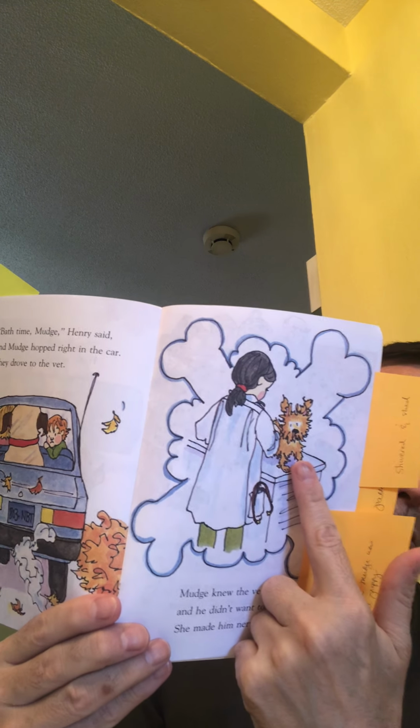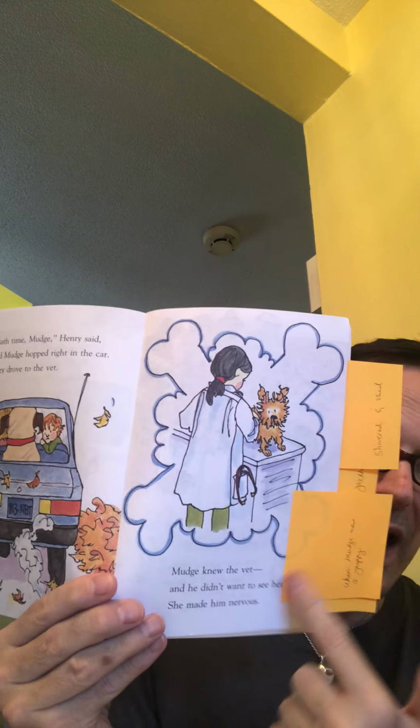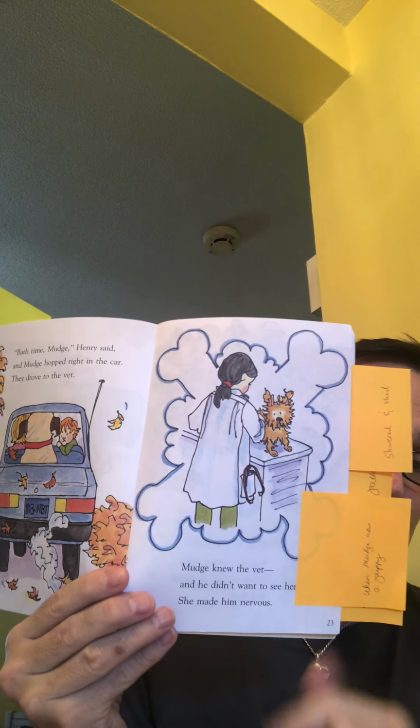Here's another one. It says, bath time, Mudge, Henry said, and Mudge hopped right into the car, and then they drove to the vet. So I guess he had to trick Mudge to get in the car. Mudge knew the vet, and he didn't want to see her. She made him nervous. But look how Mudge is thinking. This was back when Mudge was a puppy. None of that is in the words, but we get to see what Mudge looked like when he was a puppy, when he was at the vet. There's so many details that you can put in the picture.